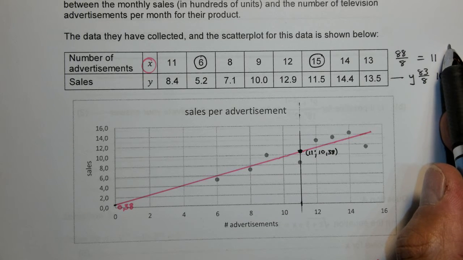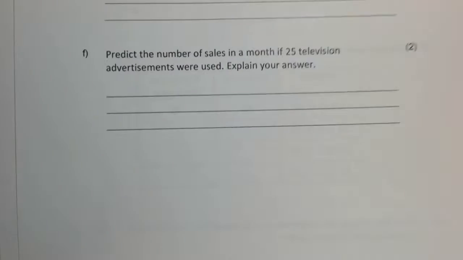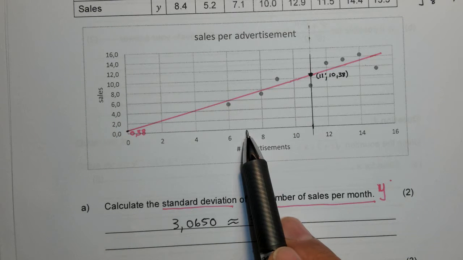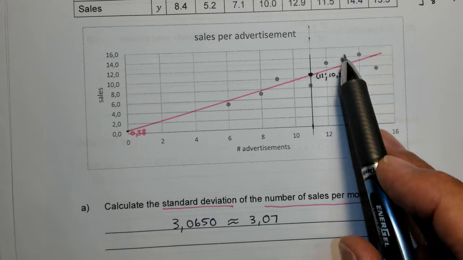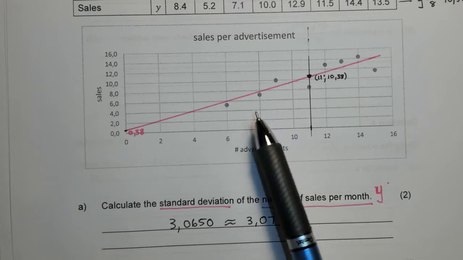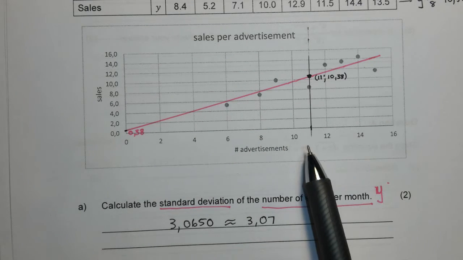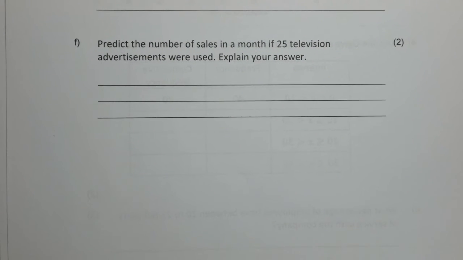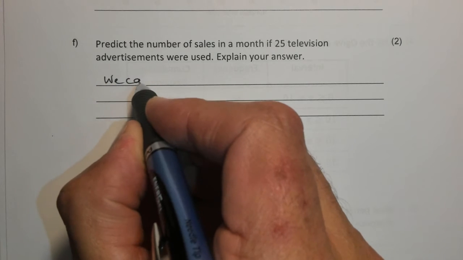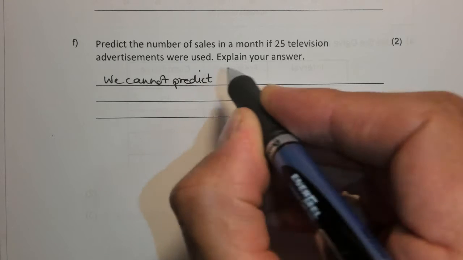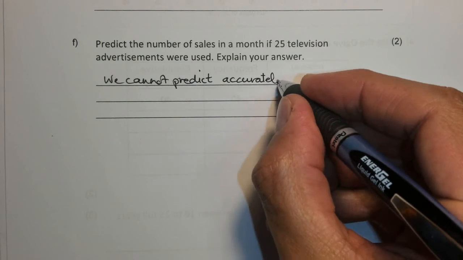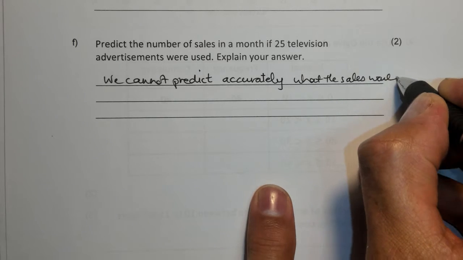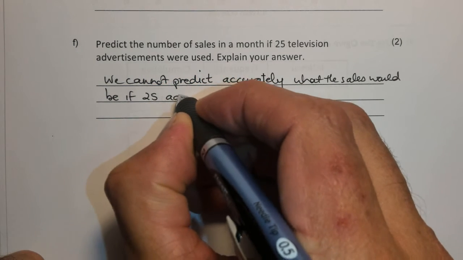Okay, so it's not a good idea to try and predict using our model what would have happened if it was 25. Had the question been 10, or 7 advertisements, or even 13, we've got the point 13, then the trend line will help us to predict the sales. But with the 25 advertisements, it's way out of the range of the data. So we're extrapolating here, and we're extrapolating way out of the data. So we cannot predict accurately what the sales would be if 25 ads were shown.